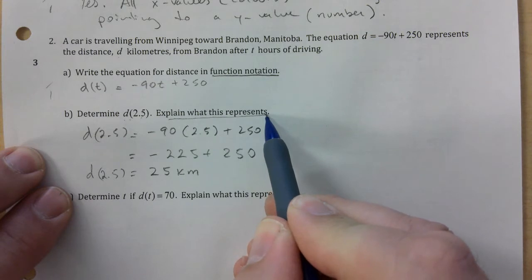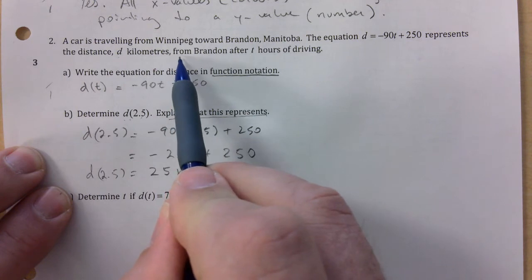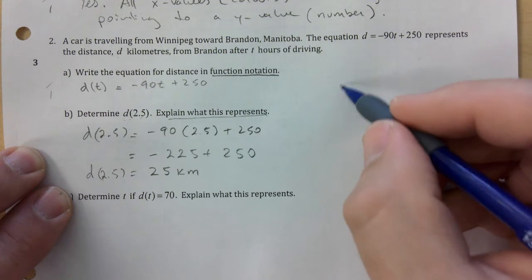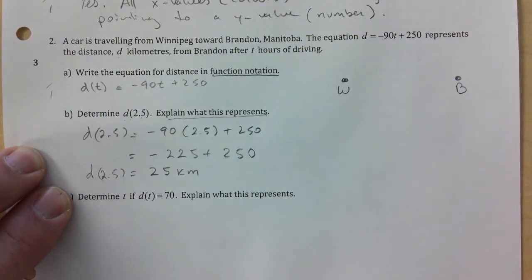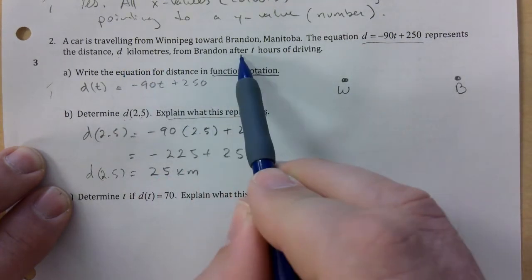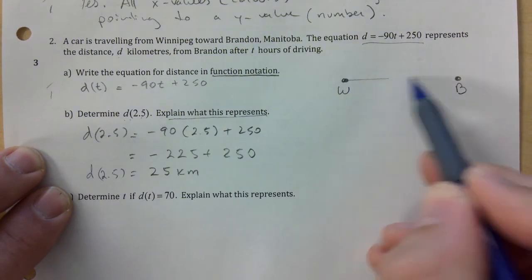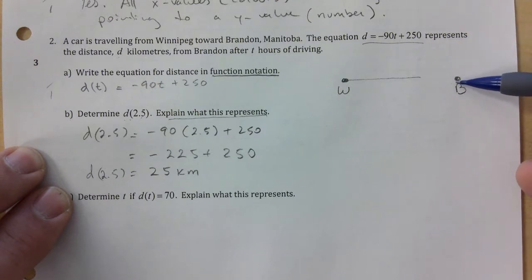So you're leaving from Winnipeg towards Brandon. So think of it this way. This is Winnipeg, this is Brandon. This equation represents the distance in kilometers from Brandon. So if you're traveling towards Brandon, there's less and less of a distance to Brandon. Like if you're looking from this way, there's less of a distance remaining, looking from Brandon.